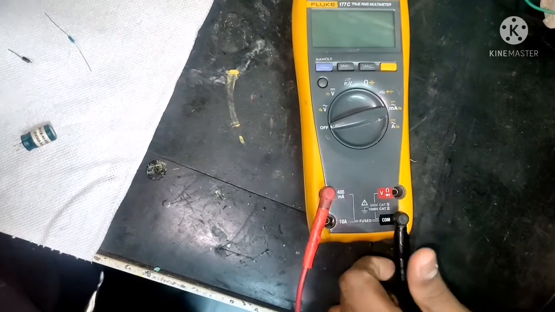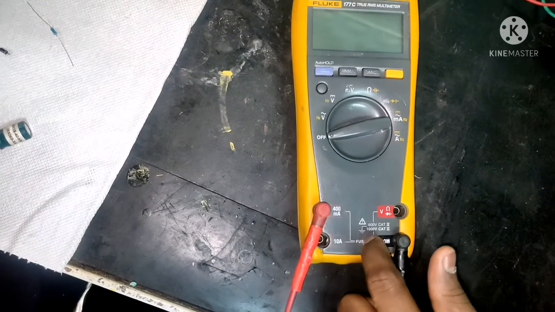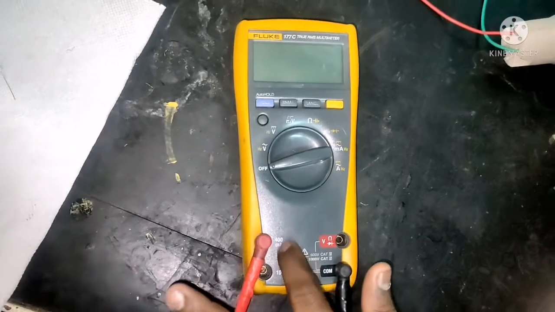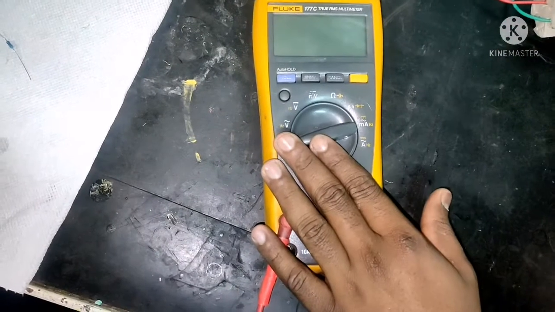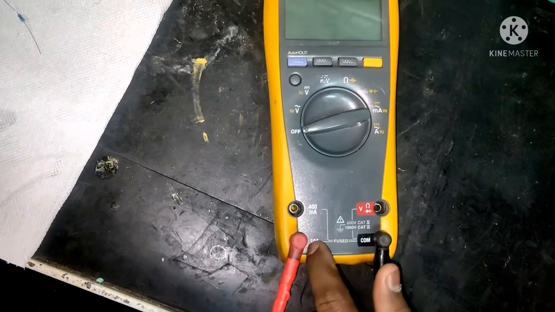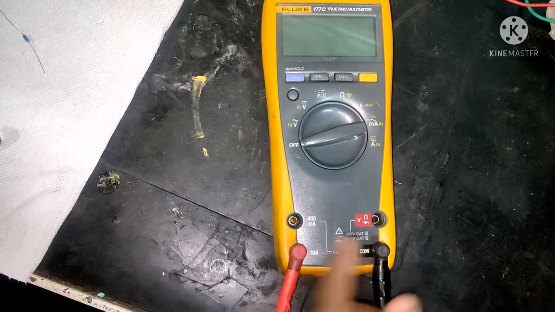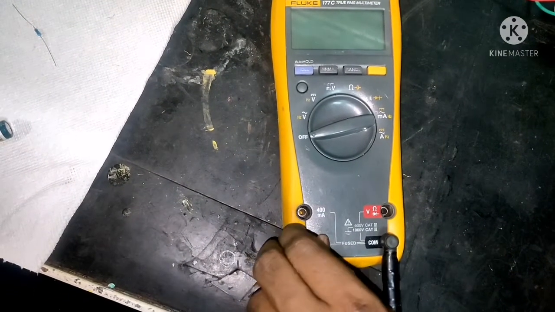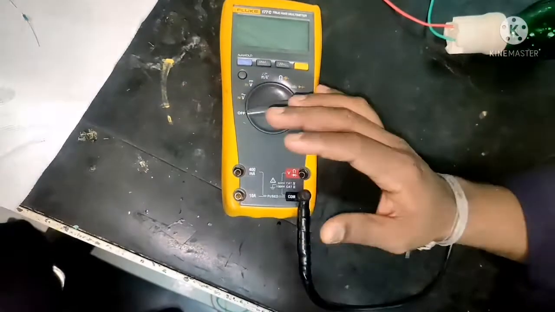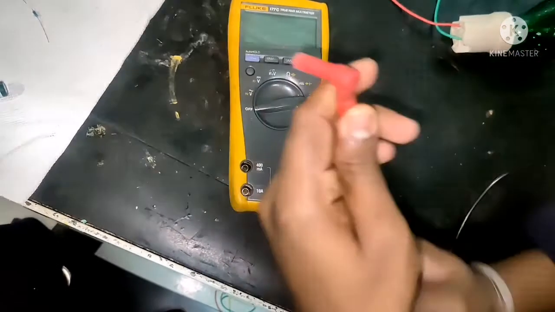Now if you are fixing this lead in 400 milliamps, and the current which you are measuring is more than 400 milliamps, what will happen? Then the fuse of this multimeter will be blown off, and it will safeguard your multimeter. So this is the safety of your multimeter. And if the current is more than 10 amps, the same thing will happen, the fuse will burn off and safeguard your multimeter. So if you want to check the current, you have to use these two sockets only.